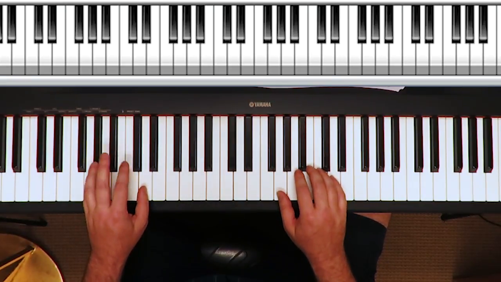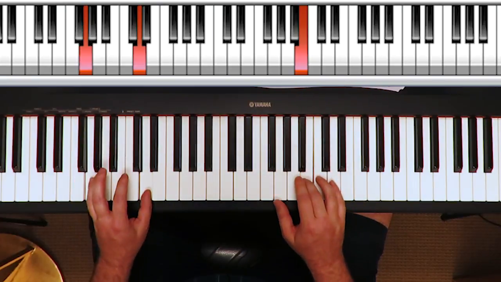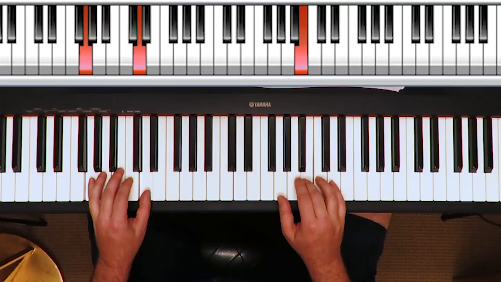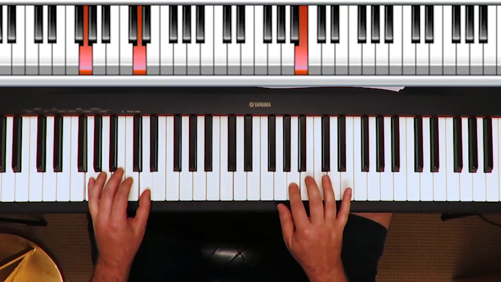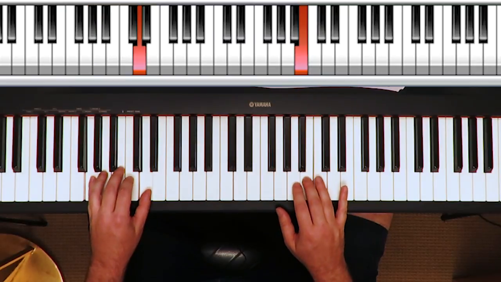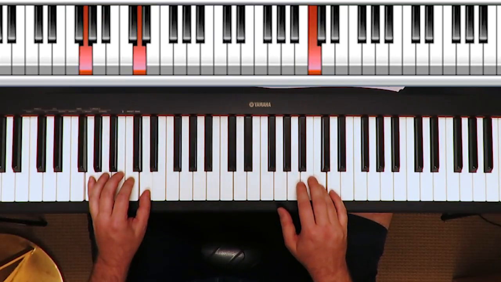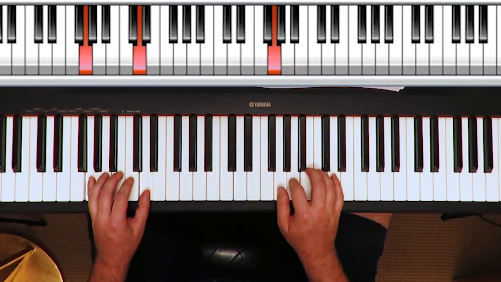You go together, and you play all three of those notes at the very beginning at the exact same time. And then you go on with the right hand, holding the left hand, going on with the right hand. Oh, here's another spot where we need to go together. And then you continue with the right hand.